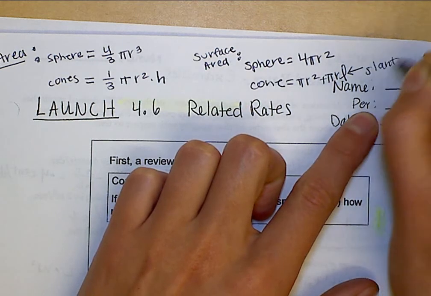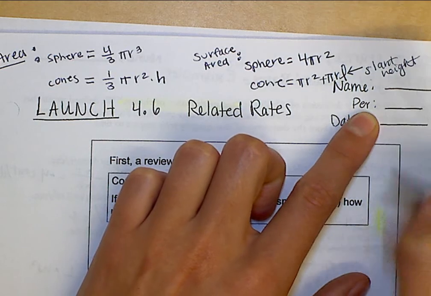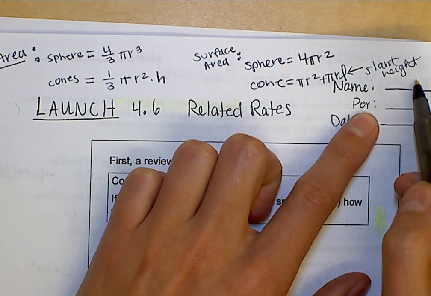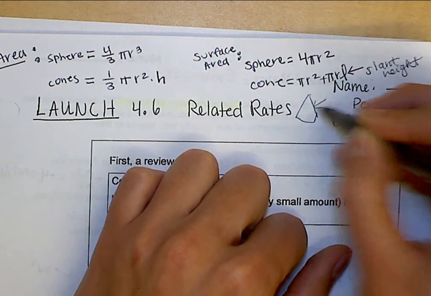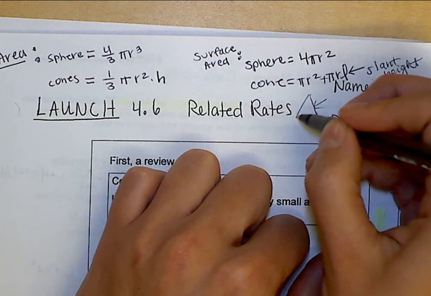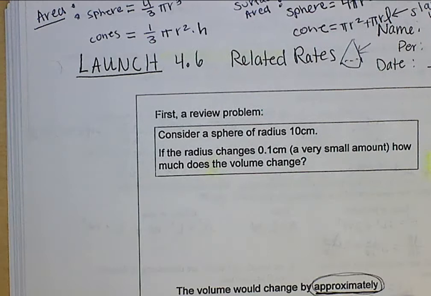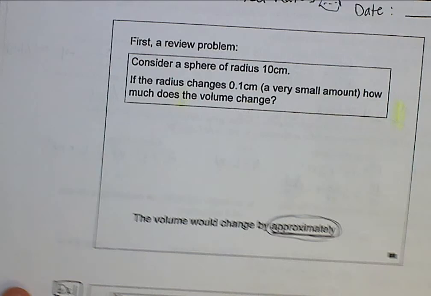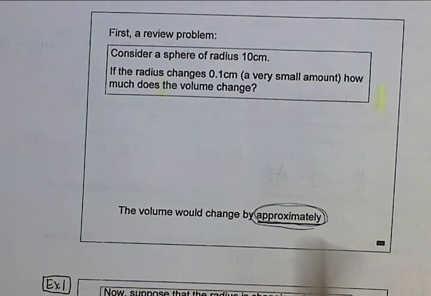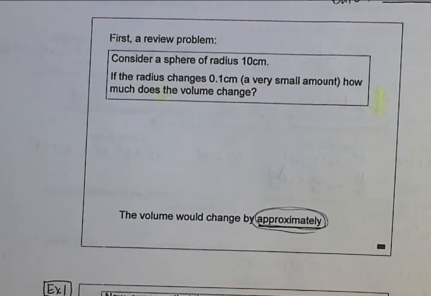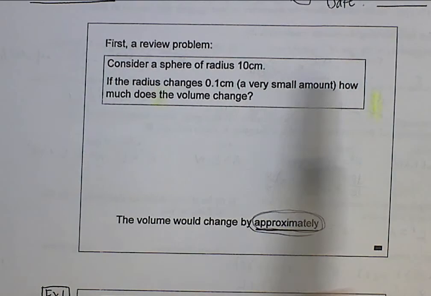If you don't know what I mean by slant height, go ahead and just Google cone slant height. You'll see a nice picture of that. This thing. I guess I'll just show you because that's the way I am. That's the slant height. Okay, now let's do this problem. Lo siento, I'm sorry for being confusing. So if the radius changes 0.1 centimeters, a very small amount, how much does the volume change?